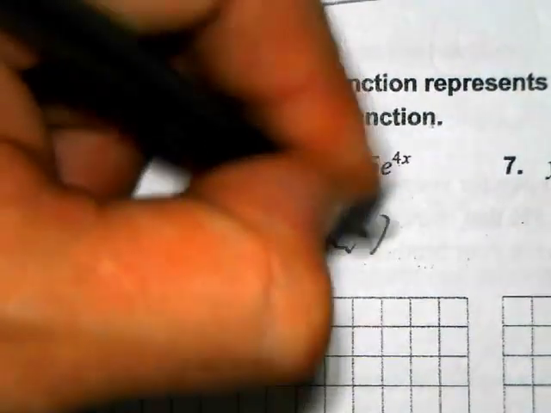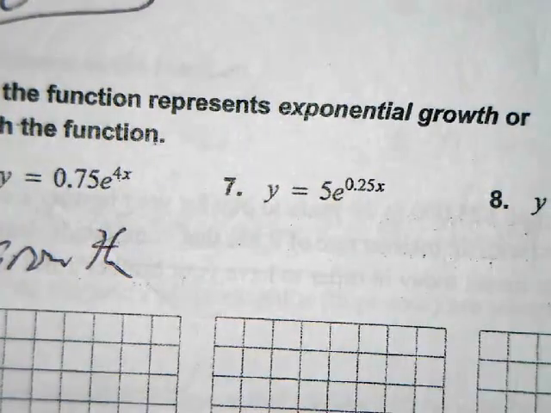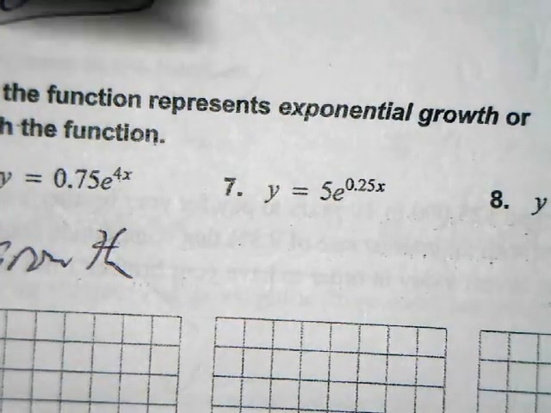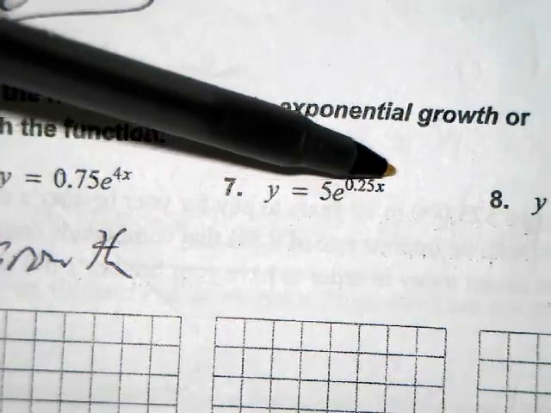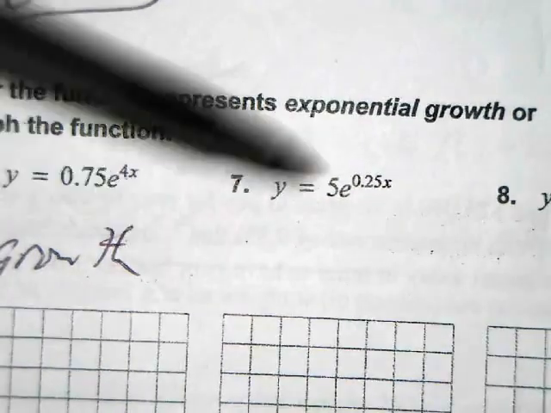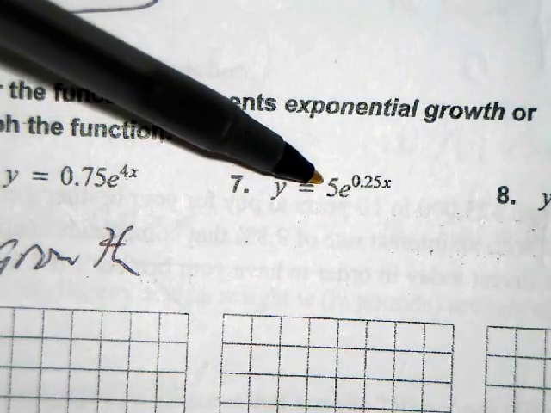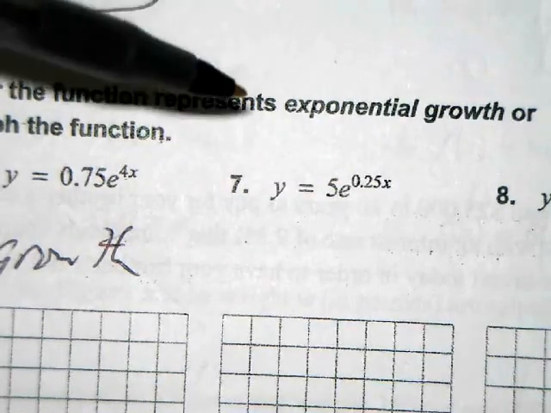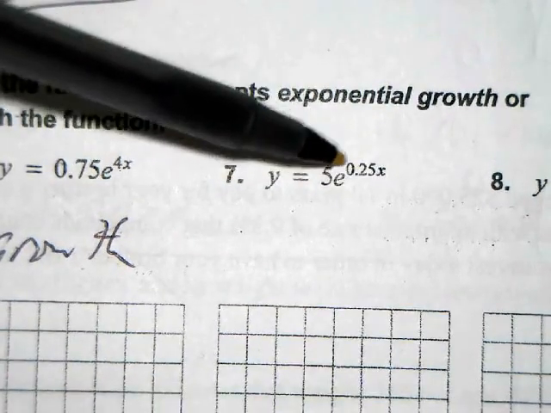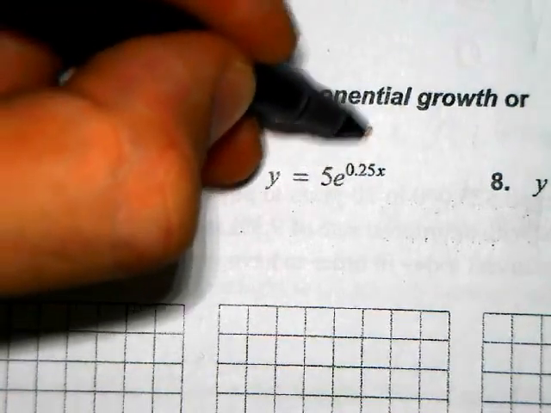What about 7, growth or decay? So if x is 2 million, are we going to be bigger or smaller than 5? I don't know. You can always check on your calculator. But think about this. x is 4.